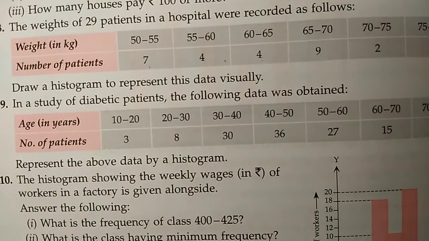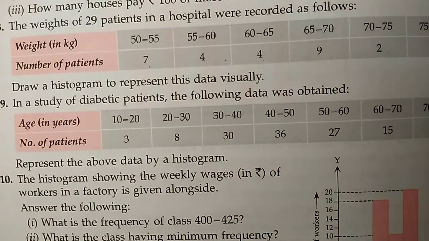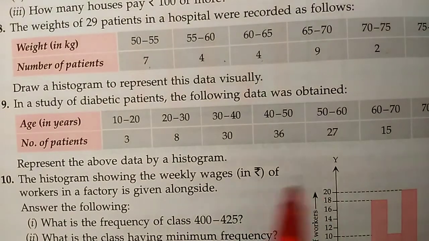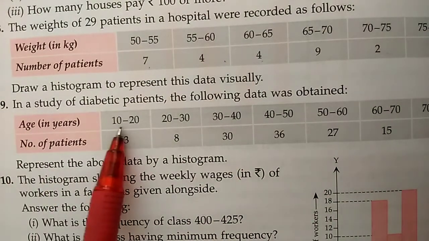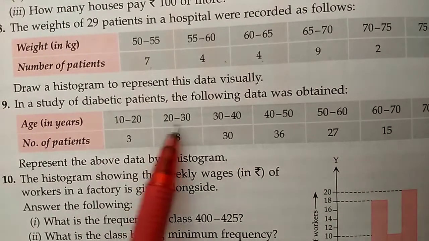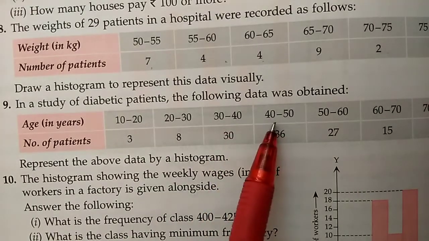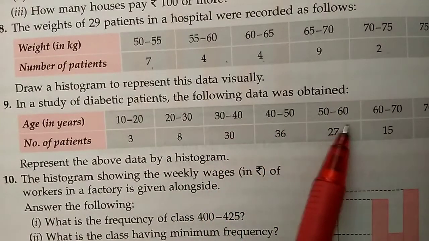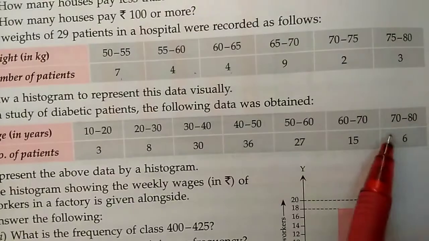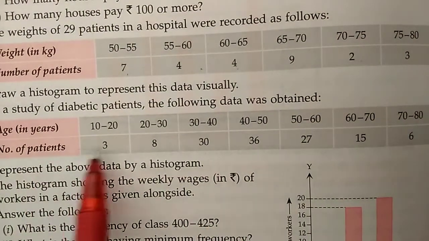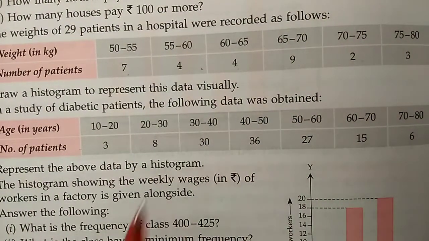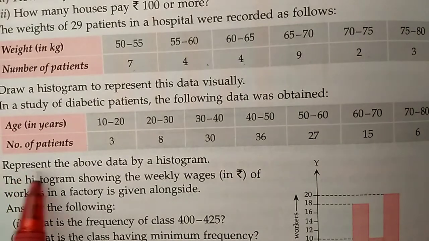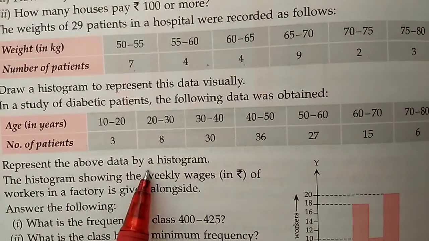Next question number 9. In a study of diabetic patients, the following data was obtained. Age is given group-wise: 10 to 20 years, 20 to 30, 30 to 40, 40 to 50, 50 to 60, 60 to 70 and 70 to 80. And the number of patients is given according to these ages. Now this data we have to represent by a histogram.